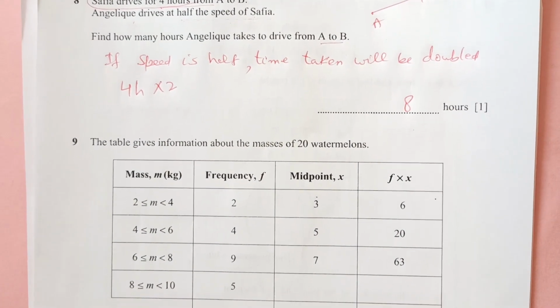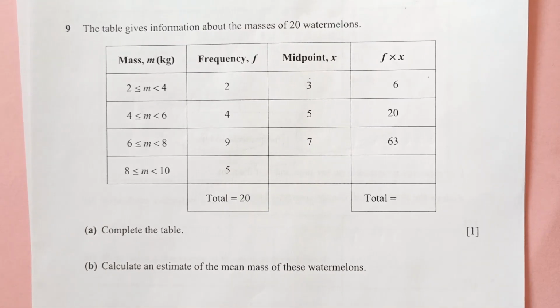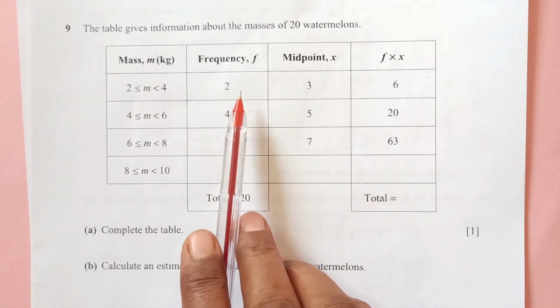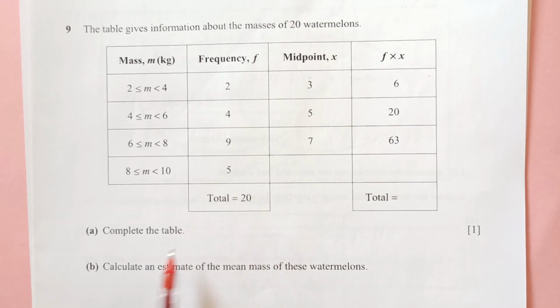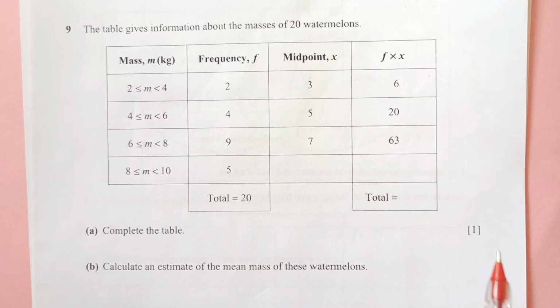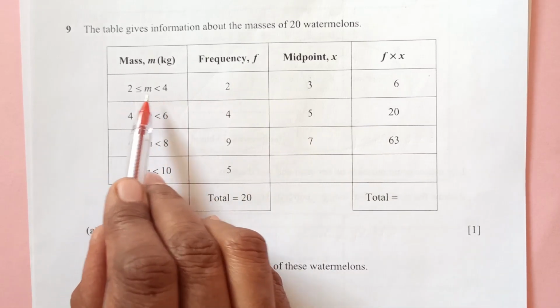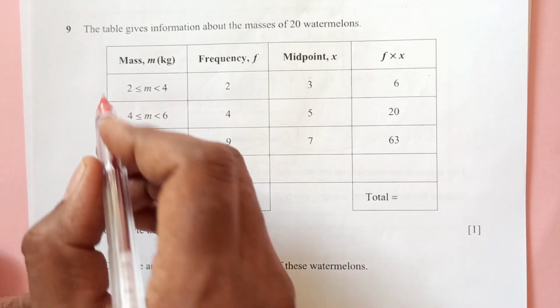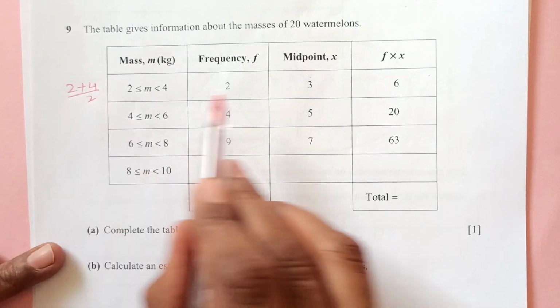Okay, so now number 9. The table shows the information about the masses of 20 watermelons. So we have the masses here. You see, frequency is given, midpoint is given, f times x is given. So complete the table. It's not hard. The frequency is given, and the midpoint is half of the sum of the limits. Like this is 2 plus 4 over 2, 6 over 2 is 3, right?